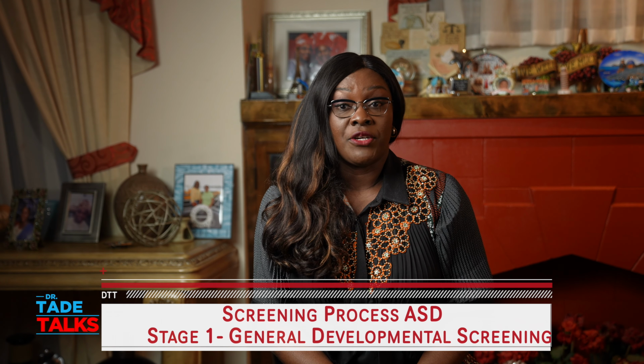The first stage is the general developmental screening that occurs during well-child visits. Every child should have well-child visits with a pediatrician or an early childhood healthcare professional. The American Academy of Pediatrics recommends that all children be screened for developmental delays at their 9, 18, 24, or 30-month well-child visit. Specifically, children should be screened for autism at their 18 and 24-month well-child visit. For example, my attention was drawn to my son's autism when we took him for his 18-month checkup.